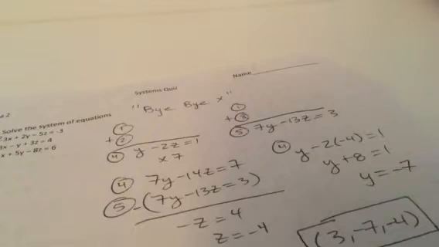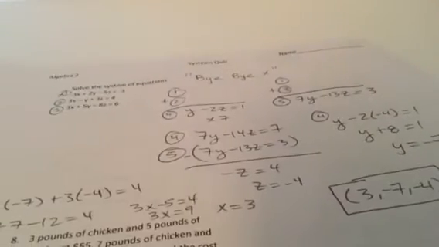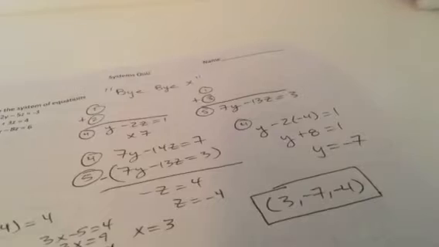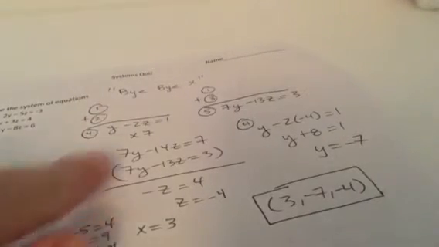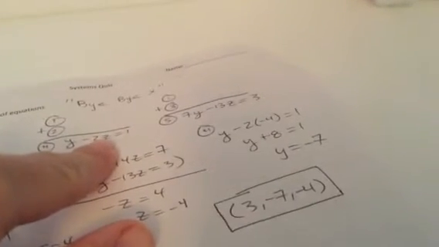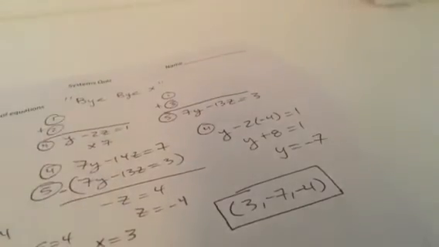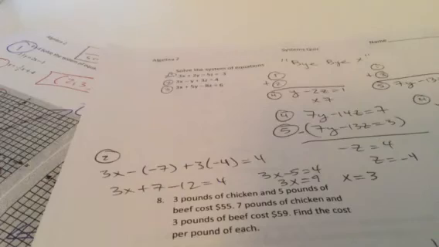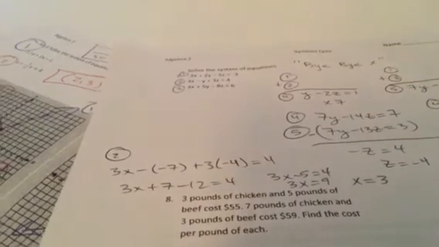I wanted to match up the y, so I multiplied equation 4 by 7. The y's were the same. Same sign on the y's. You subtract. Negative z is 4. Z is negative 4. I'm going to plug that in for z right there in equation 4 and get y is negative 7. Then ultimately I used equation 2 to solve for x. Got x is 3.